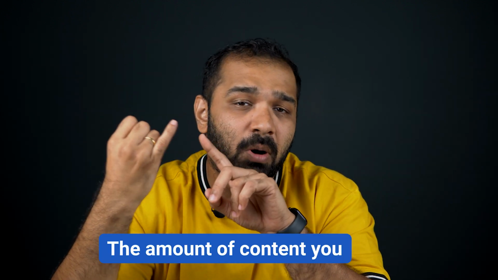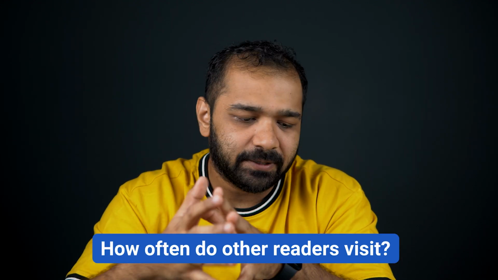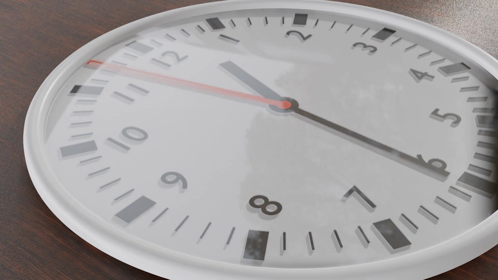A lot of time, the frequency is determined by the amount of content you push and how important your website is. Like, how often do other readers visit it? If it's not very important, Google will set a lower priority to it, which means that indexing time would be longer.